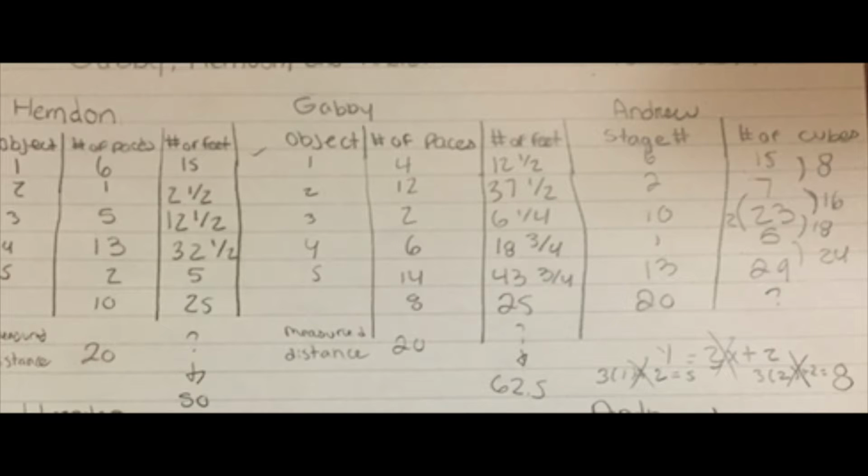Alright, so for the third menu task in Portfolio 2, I solved Gabby, Herndon, and Andrew's problem. I don't know if I'm saying Herndon's name right, but that's how I'm going to be saying it. So the first thing I did was I copied down the chart so I didn't have to flip back between the two pages on my computer. And then I solved using each of their methods.